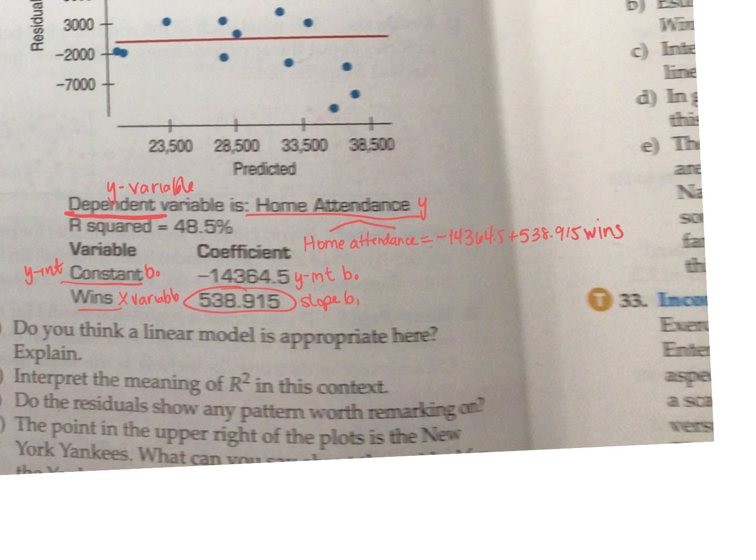That's how we would write our equation from this regression output. It's literally giving it to you. All you have to do is put it in the equation. Okay? Questions on that?